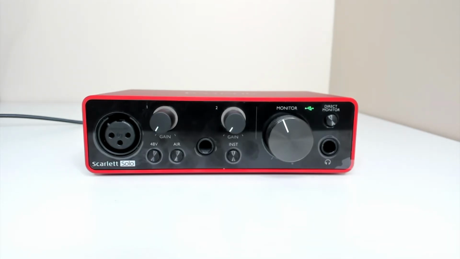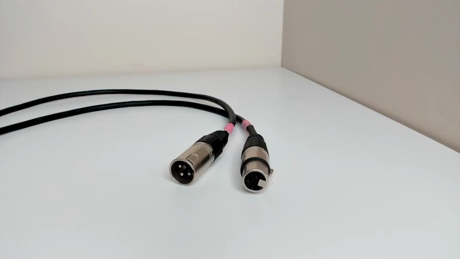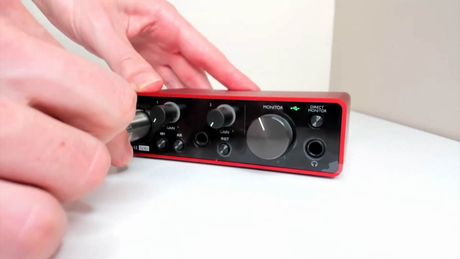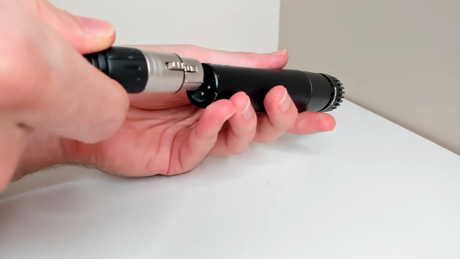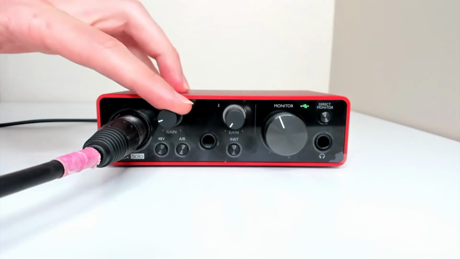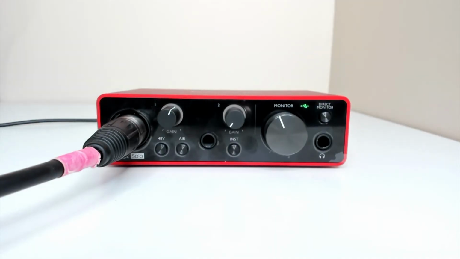There are two main kinds of inputs you can expect to find on a typical audio interface: XLR or microphone inputs, and jack or instrument inputs. XLR inputs are used to connect a microphone. These will use a standard microphone or XLR cable. One end connects to the input, and the other to the microphone. Turn up the gain control to adjust the input level.